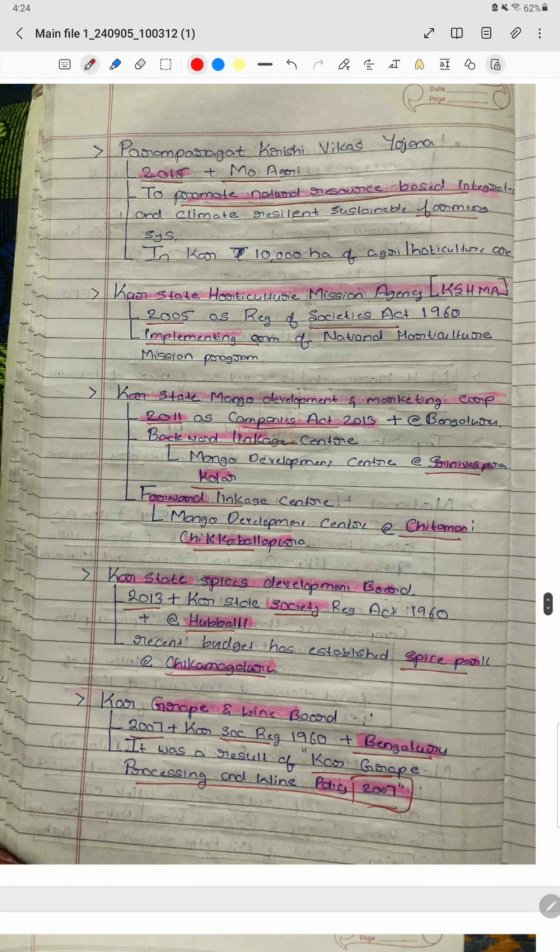Then we have Paramparagat Krishi Vikas Yojana. It is by the central Ministry of Agriculture in 2015, mainly to promote resource-based, integrated, and climate-resilient sustainable farming. Basically, it is the use of the traditional methods that were used for agriculture, meaning use of manure, use of manual plowing, especially making the crop as organic as possible, something like that.